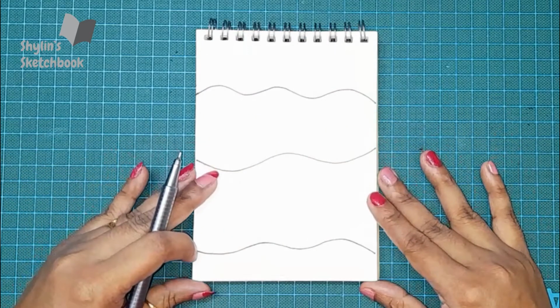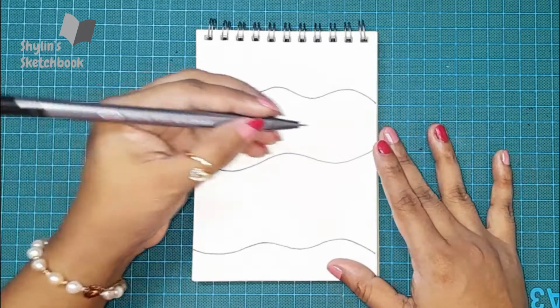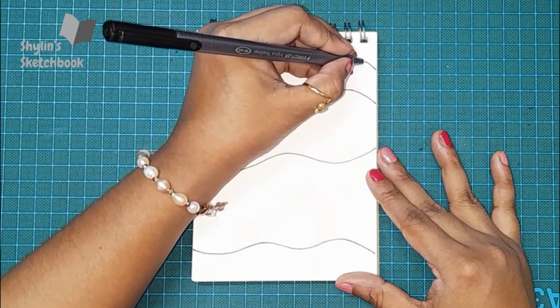Now we will draw the building outlines. Let's start from the top.